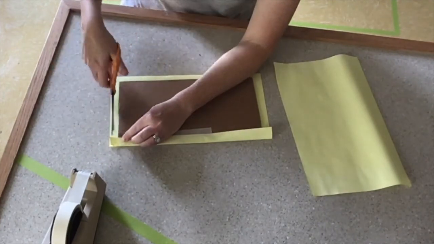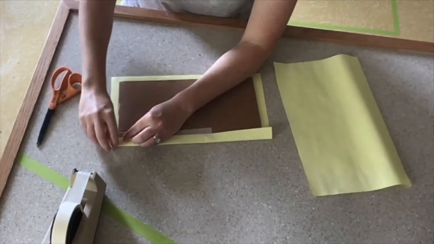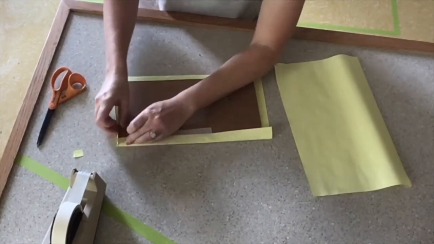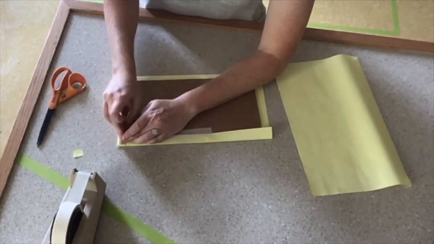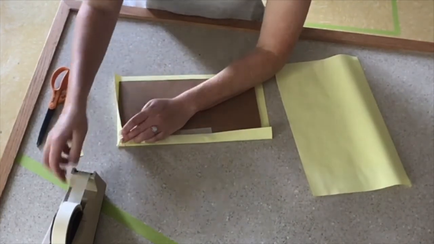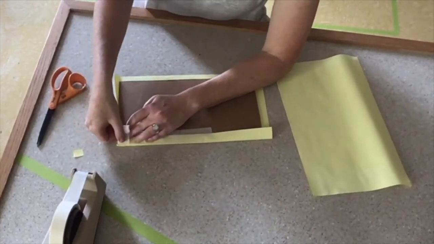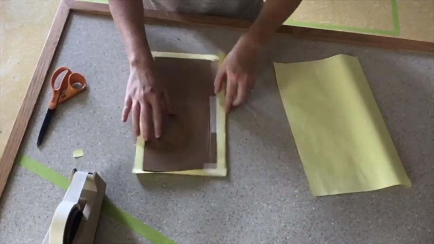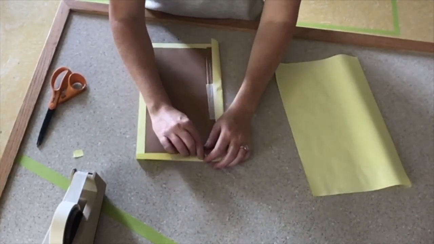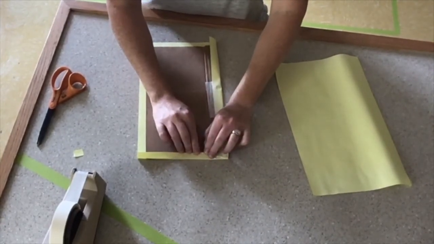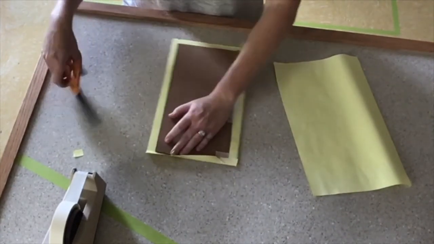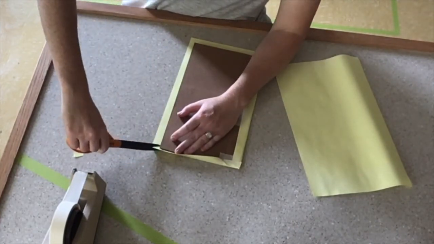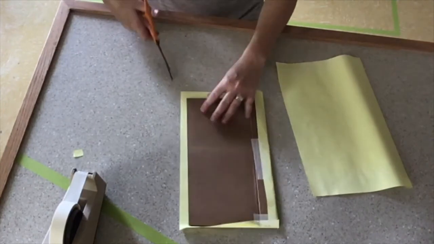And for this side, since I already attached it to the board, I'm having to cut a little square away so that my corner is nice and neat. From here, again, I'm trying to make it as tight as possible on the board, so I'm really pulling the paper without ripping it, and then really pressing down that tape to make sure it's nice and secure. The masking tape is not crazy durable, so you want to make sure that you press it down and smooth it out so that it sticks really easily to the paper and then also to the cardboard.